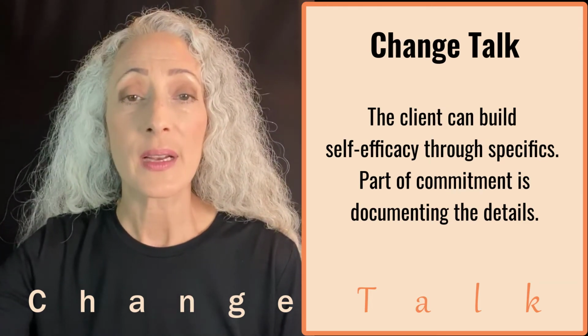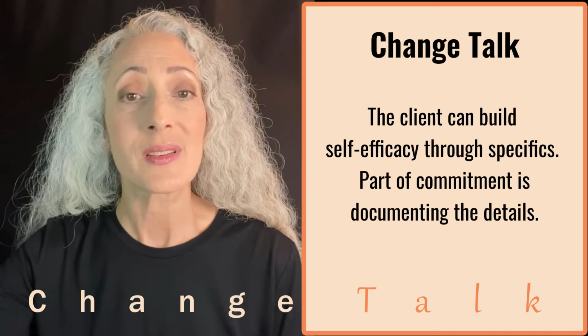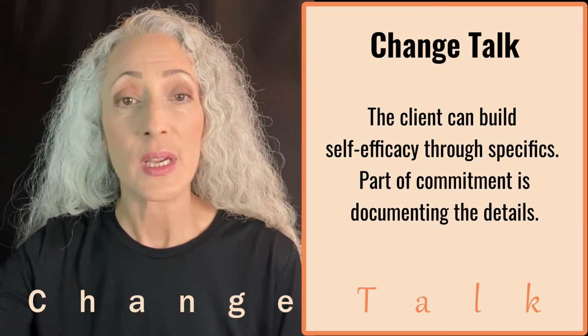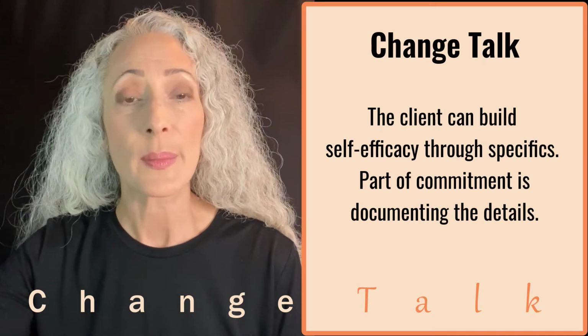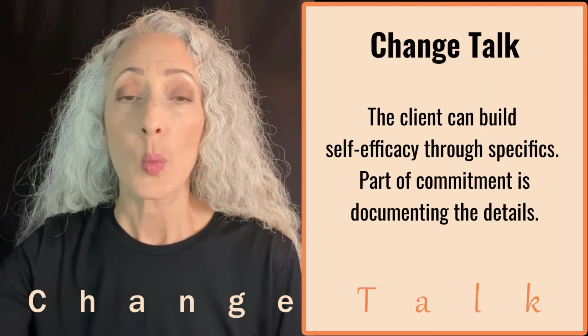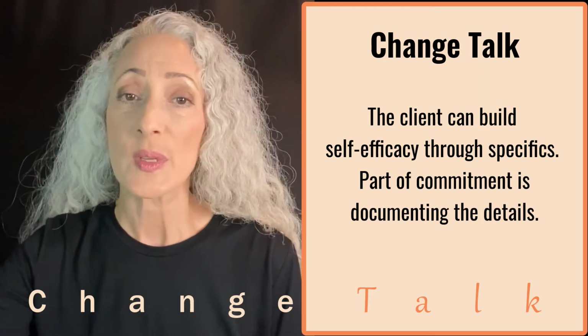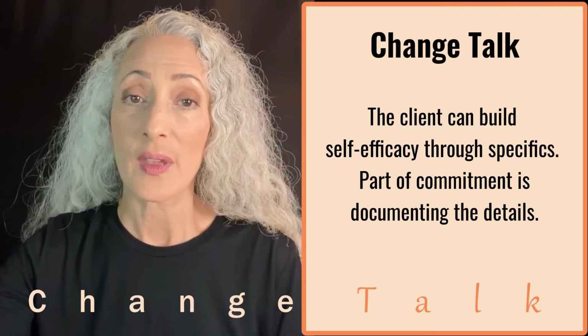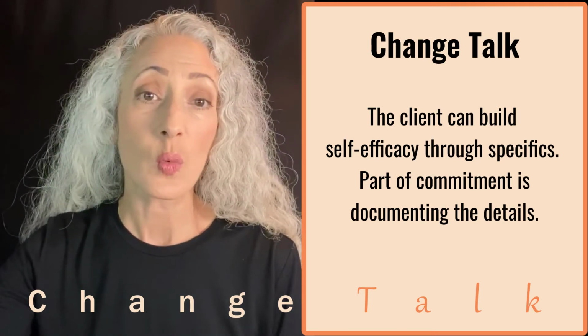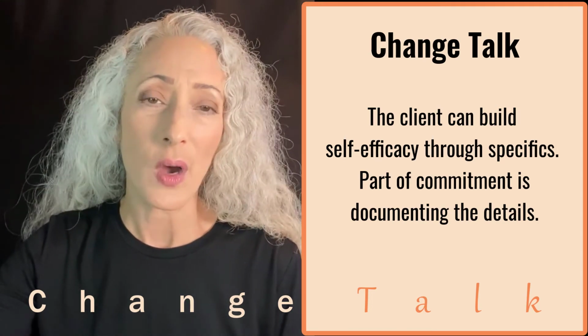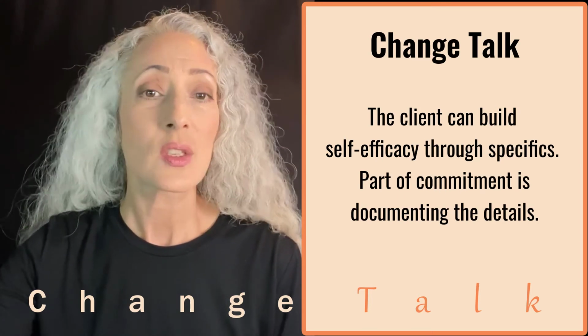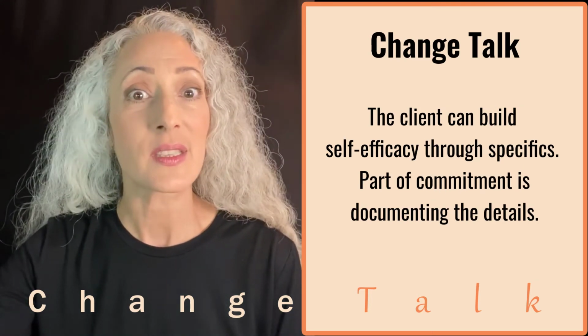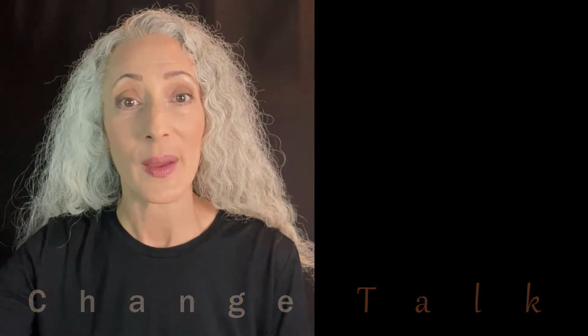We want to provide a client with an opportunity not only to state their intentions, but also to write them down. Remember, when we're moving from general to specific, and it's a new way of thinking, sometimes it feels overwhelming and we lose track of all the options we've identified. So when a client writes it down, it's tremendously beneficial to them.